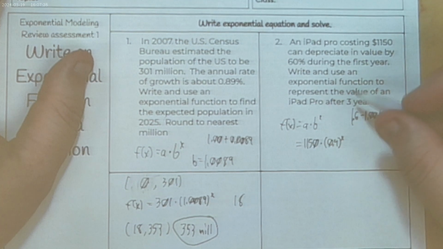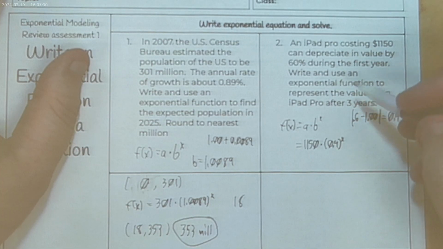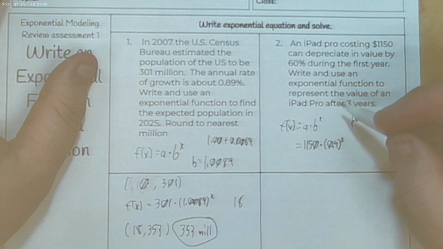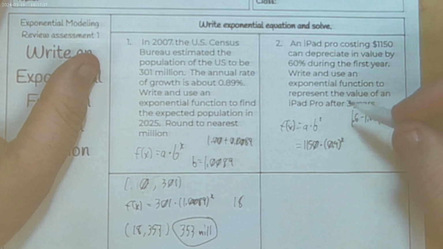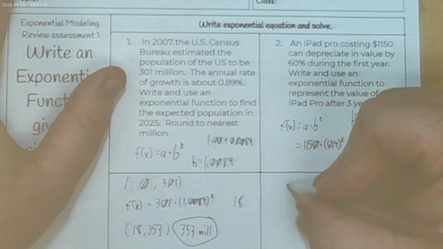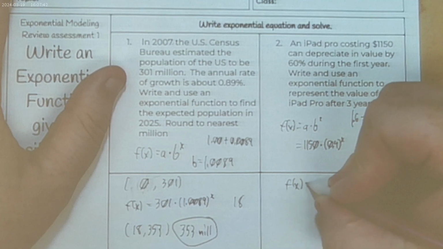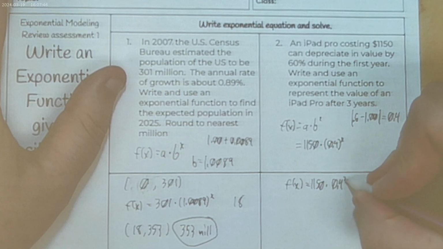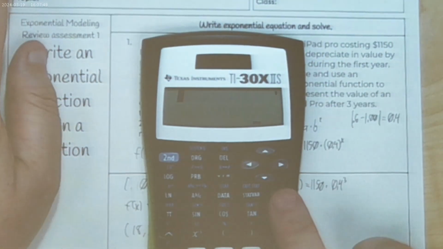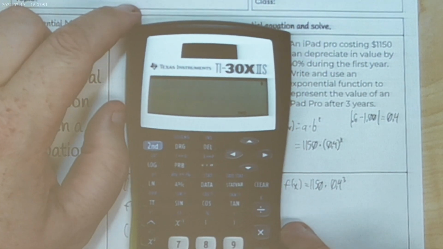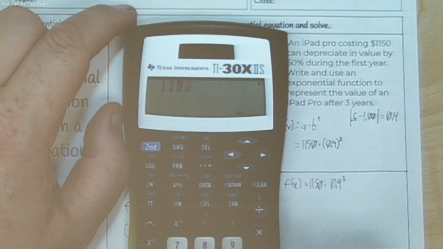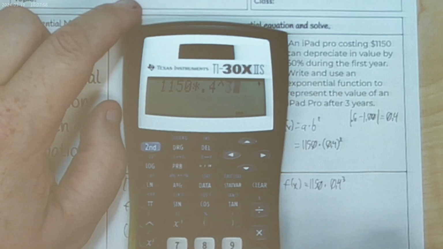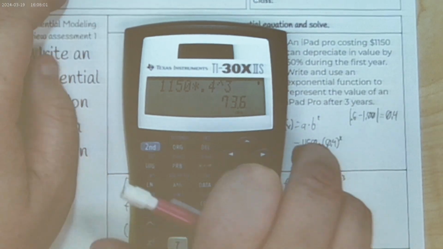X is going to be number of years. Again, X is going to be time. X is probably always going to be time. And so what is it after 3 years? So we set X equal to 3. So f of X equals 1150 times 0.4 to the third power. We'll let this little fella take all the heavy lifting here. So 1150 times 0.4 to the third power, and it's worth about $73.6.